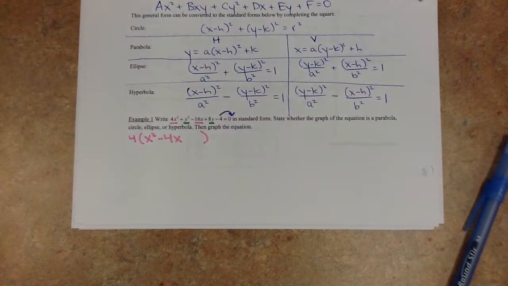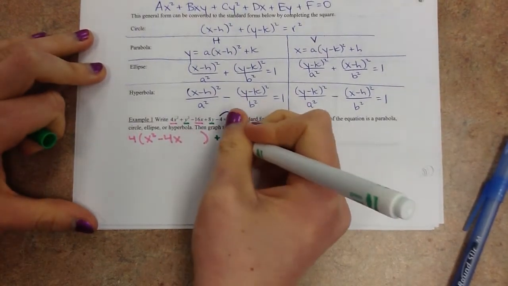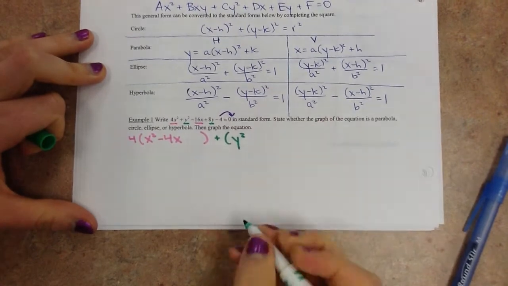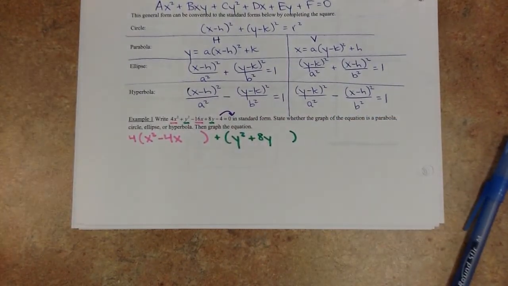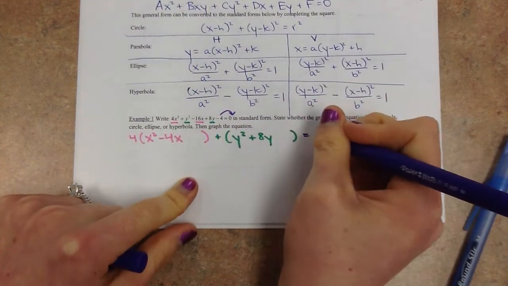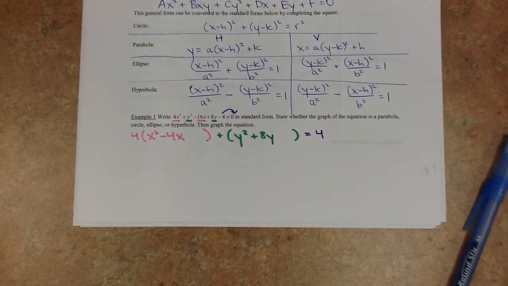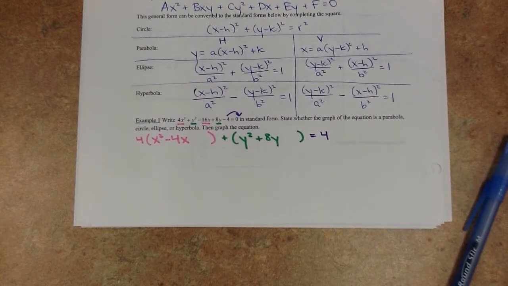Leave a space, you know that's coming. And then for my y stuff, there's nothing here that I can't have. So I'm not going to factor anything out, I'm just going to group my y stuff together. And then leave a space. And finally, I am going to take that -4, add it to both sides, so that I have a 4 over here on the right. Okay, so exact same stuff that I had right here, just a little bit of manipulating and rearranging.